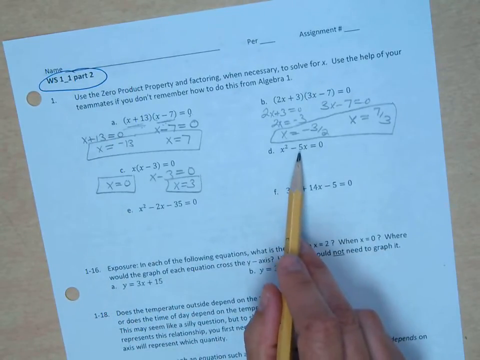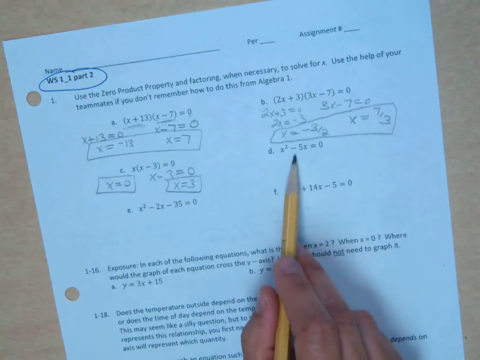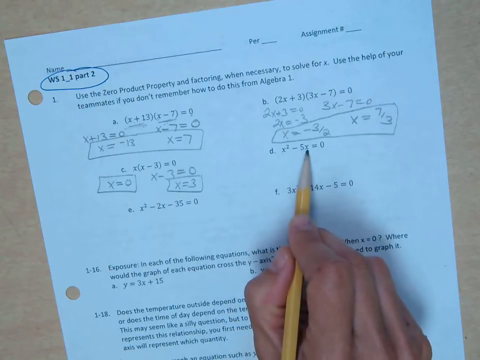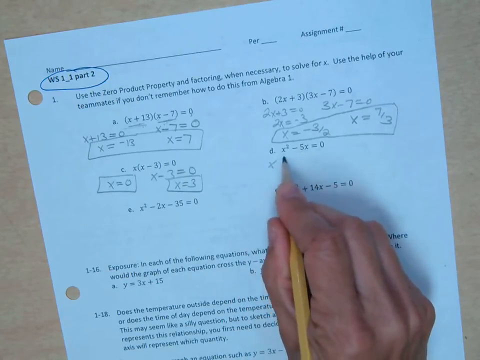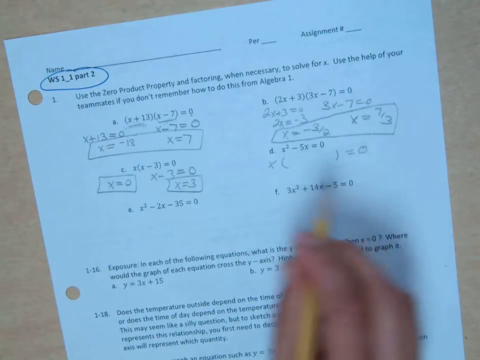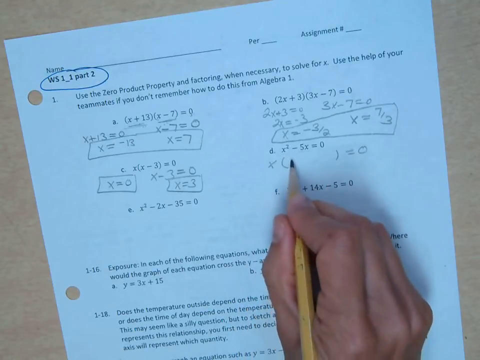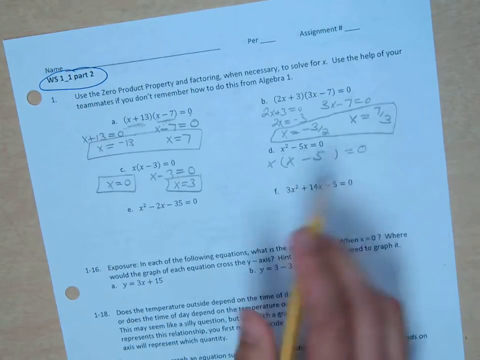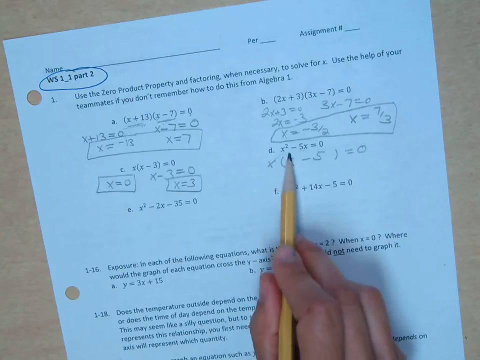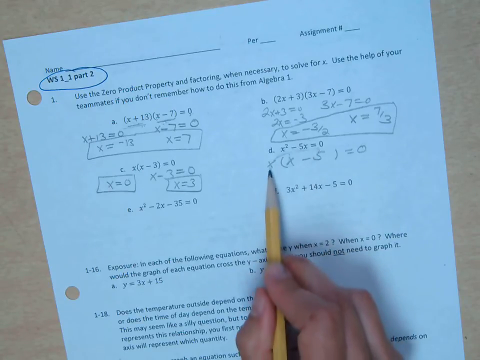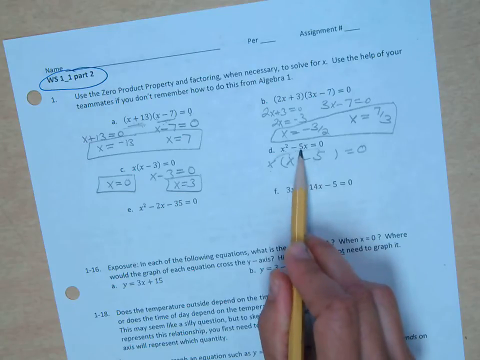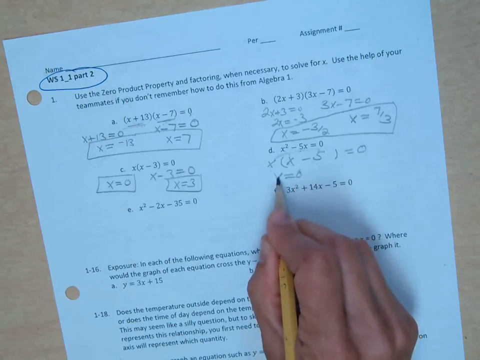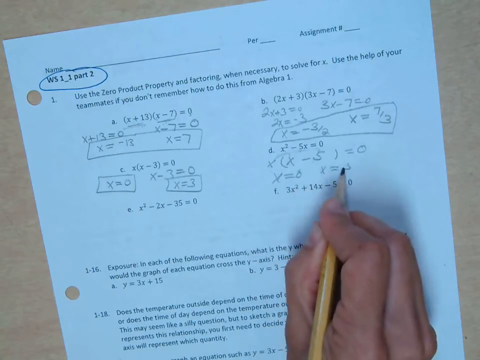This, you're never going to be able to get x alone no matter how hard you try, so the only way to do this is to factor. The thing that's in common with both of these is an x. So if you take out an x, and then you do the distributive property in reverse, x times what is x squared? That's x. X times what is negative 5x? That's negative 5. Do you see how these are equivalent? If I were to distribute this, x times x is x squared, x times negative 5 is negative 5x. These are equivalent. Now this problem looks just like this. So the answers are 0 and 5.